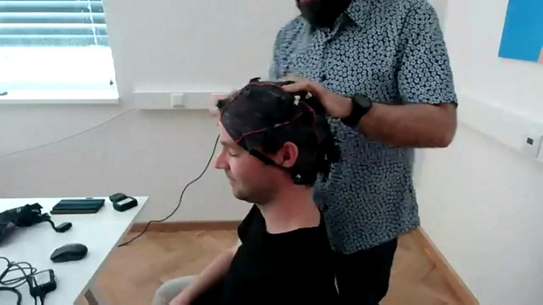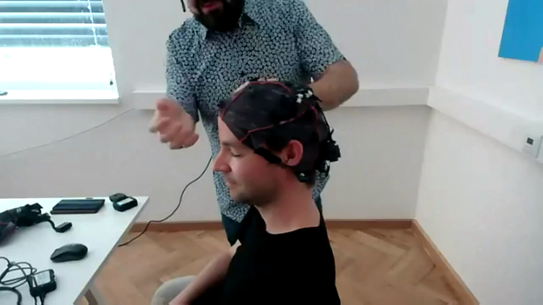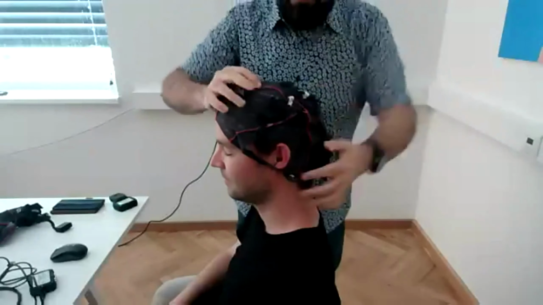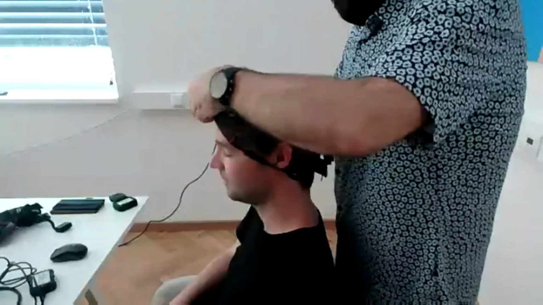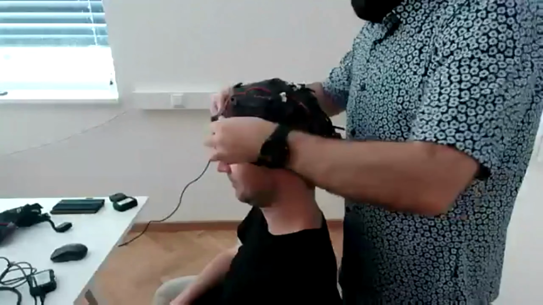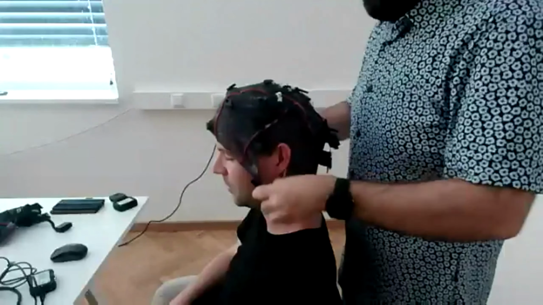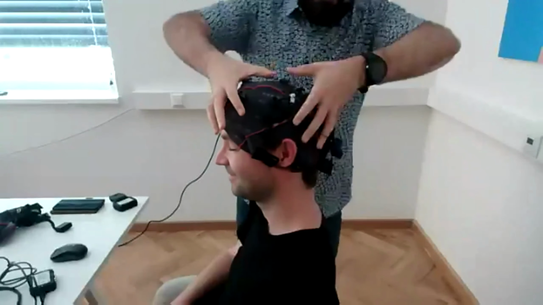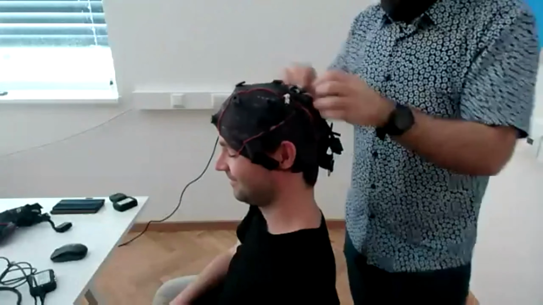So I'm measuring, like I said, for the montage, the difference between the inion and the nasion. And the Cz should be then a bit more to the front. Sorry, Matthias. It's good enough. So the Cz here is fine.